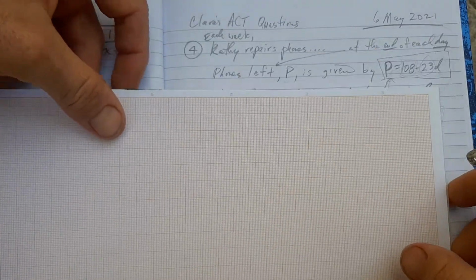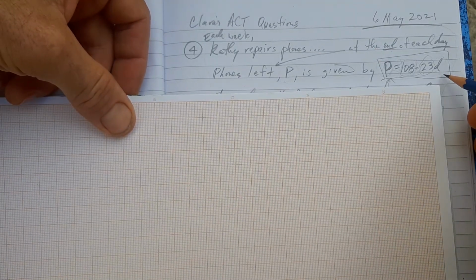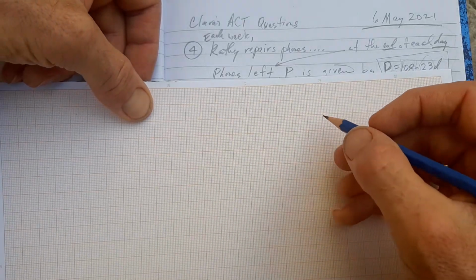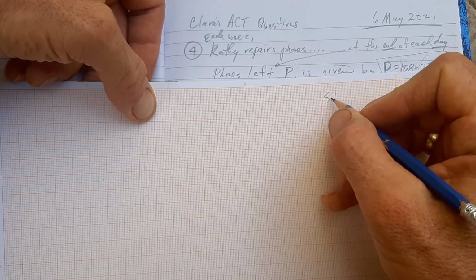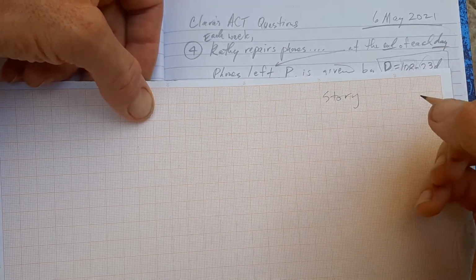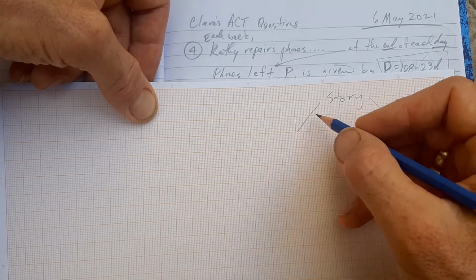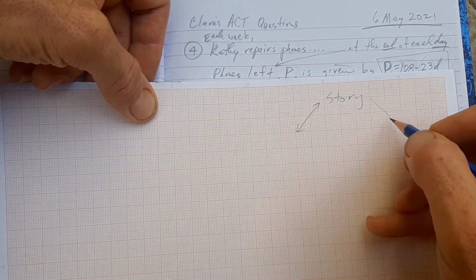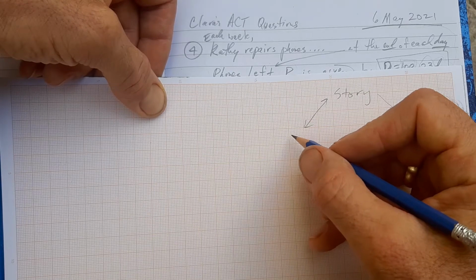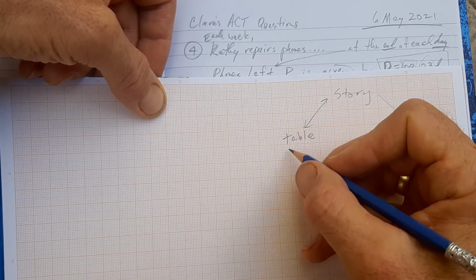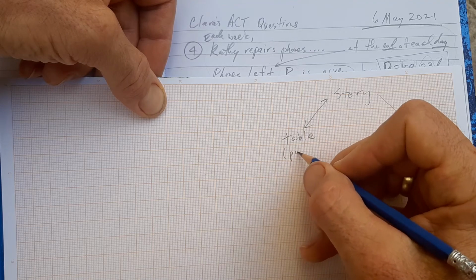So you got a story, you got an equation, you got a table. So in these little algebra things, you got a story. Story's kind of boring and short a lot of times, and then you got a table of values, which is also your points.